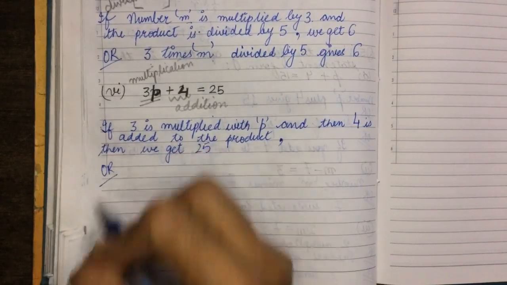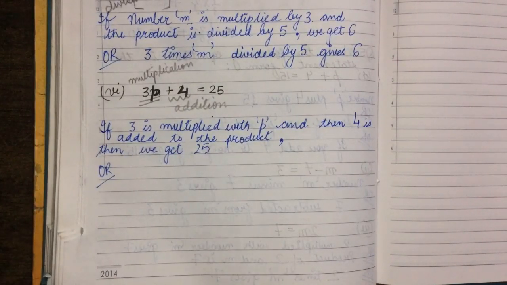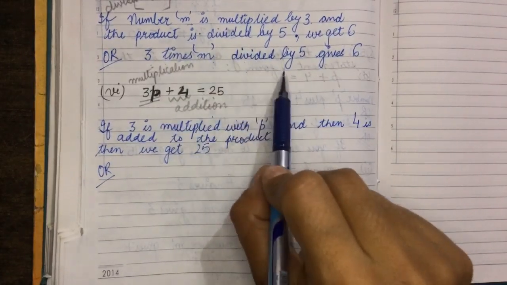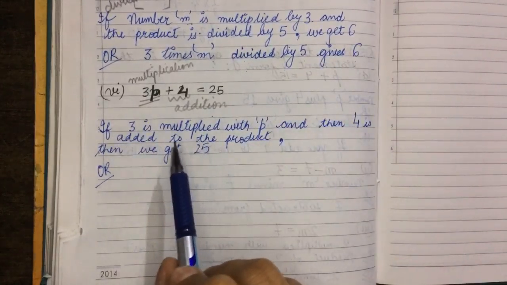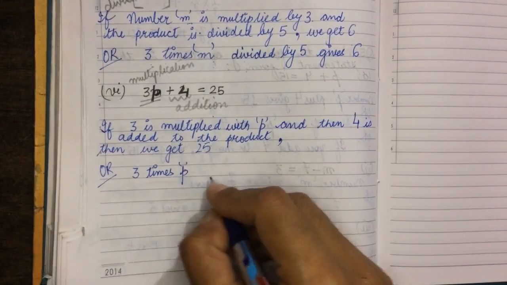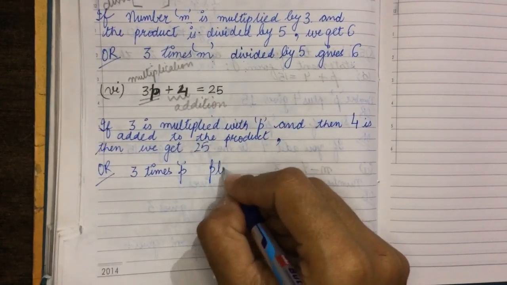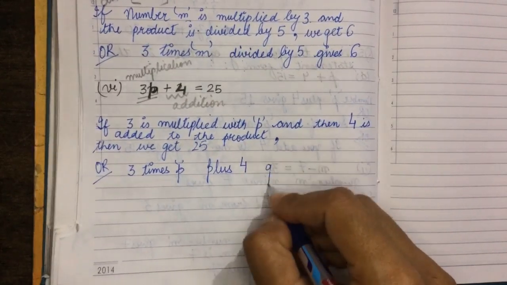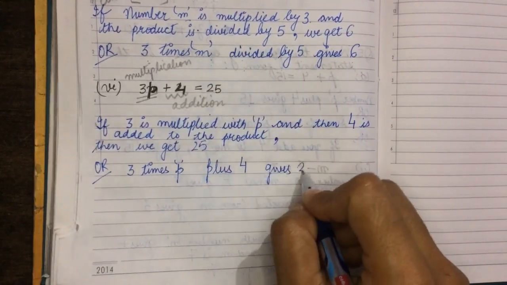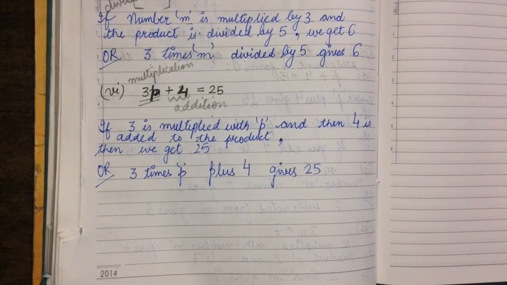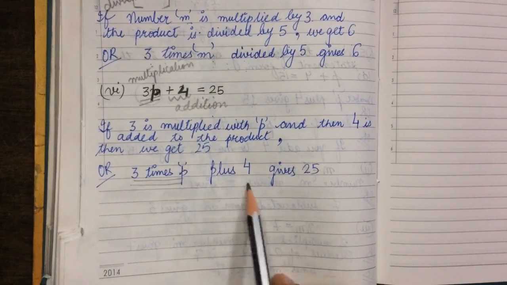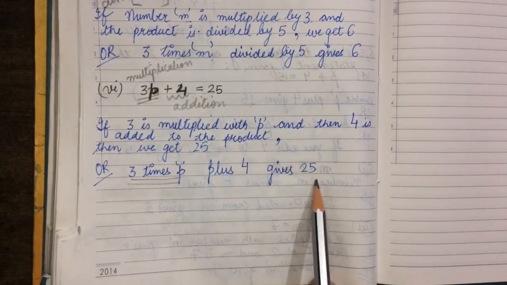Let's write the same in short form. So I'm going to write it exactly this way. 3 times m divided by 5 gives 6. How would I write this? I will write this as 3 times p addition of 4. So I will write down plus 4. Then I have to write this in English, equals to 25. So gives 25. 3p written as 3 times p, addition of 4 written as plus 4, equal to 25 written as gives 25.